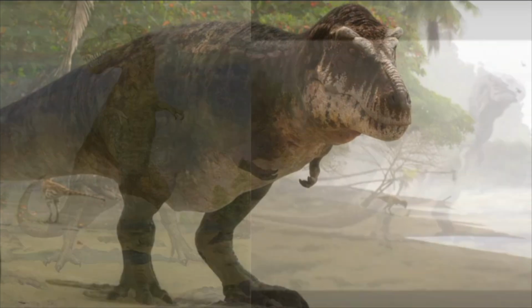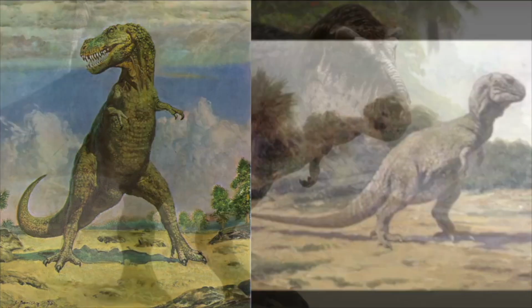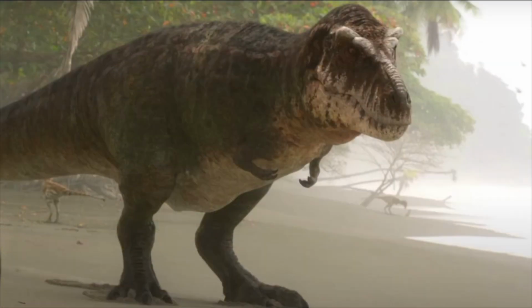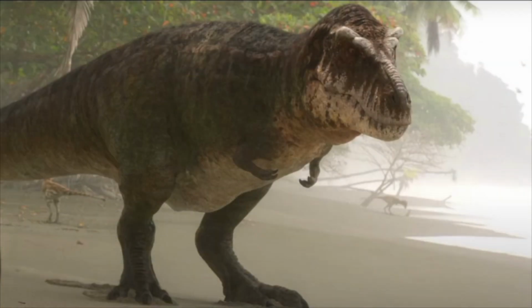Now let's just go back again. That is what we thought T-Rex was like. This is what we think is the modern incarnation of T-Rex. So there's quite a difference. One of the differences, of course, is have a look at this, then back to this. This one is a lot more chunky. It's a lot more muscular, isn't it? You can see that in this animal.